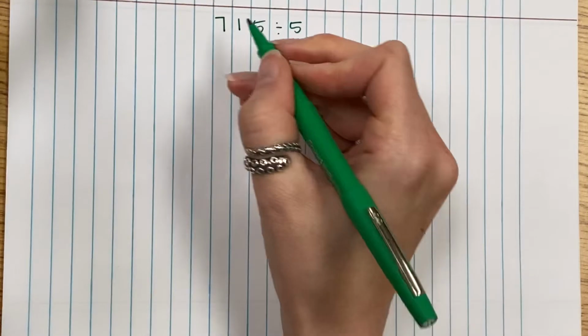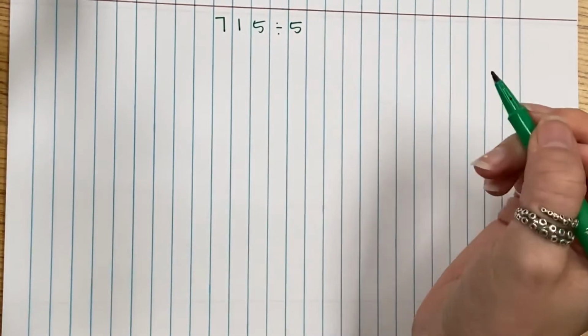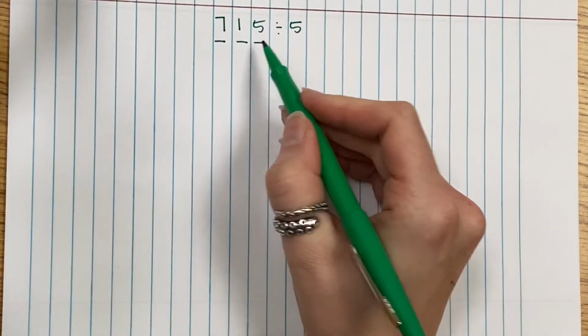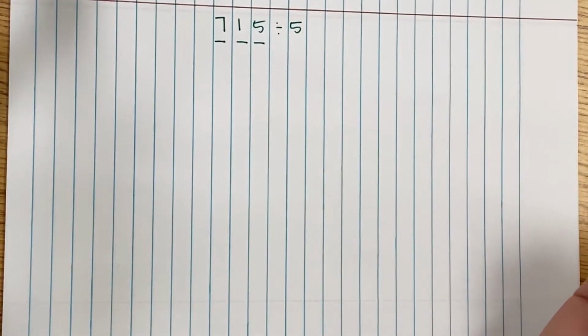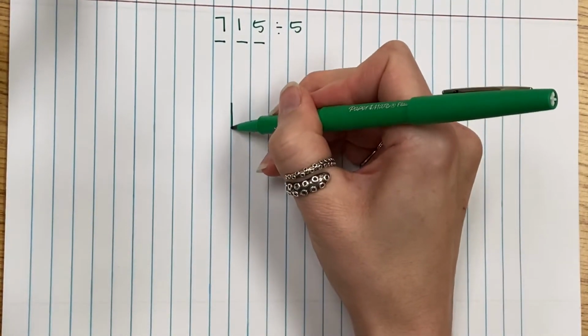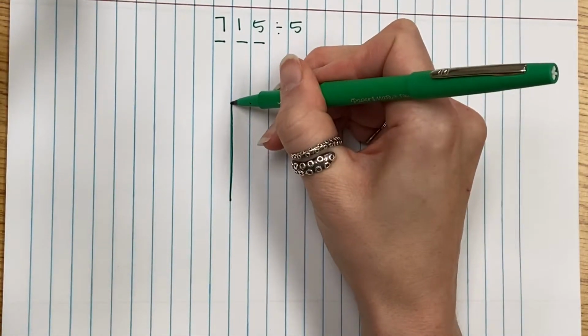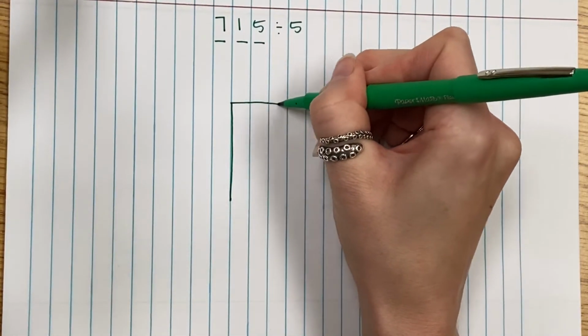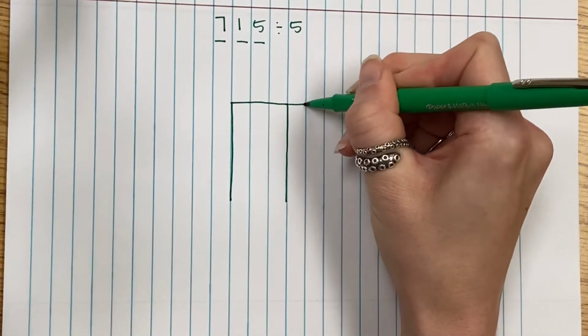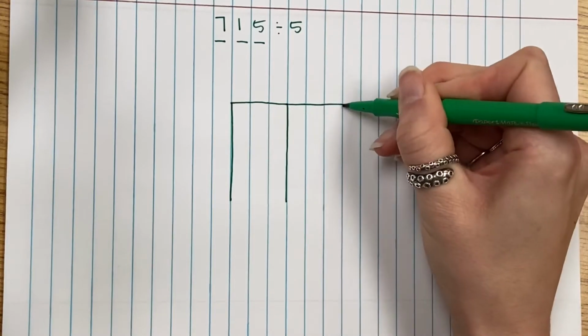So before I start, I need to see how many boxes I'm going to need for my grid method, and to do that, I'm going to count the digits in my dividend. So I have 1, 2, 3 digits, which means I'm going to need 3 boxes for my grid. So again, I like to use these lines to make my boxes. I'm going to give each box 3 columns. I find that this is just the right amount of room when I start adding and subtracting and bringing numbers up.